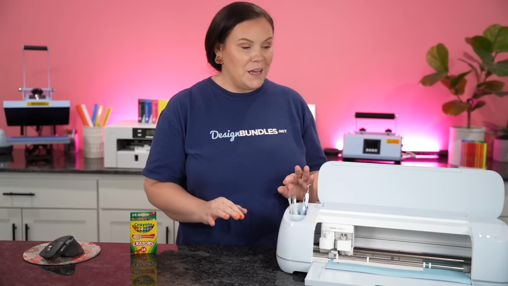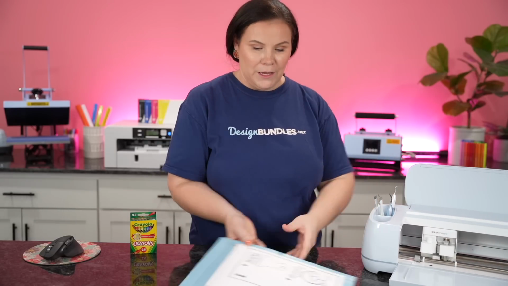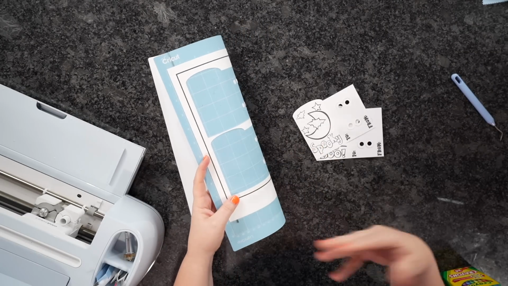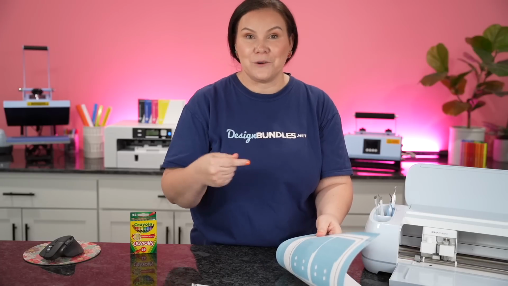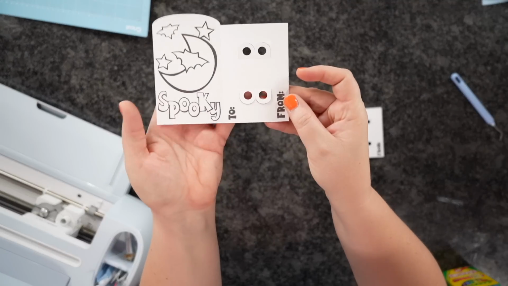All right, so now that we're done, we're going to go ahead and hit that unload button. I'm going to scoot this out of our way here. We're going to flip it over and peel them off of the mat. This is going to help prevent it from rolling up on us. We'll scoot that out of our way, and what you should be left with is something like this.